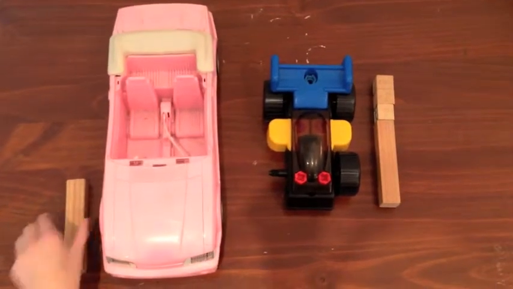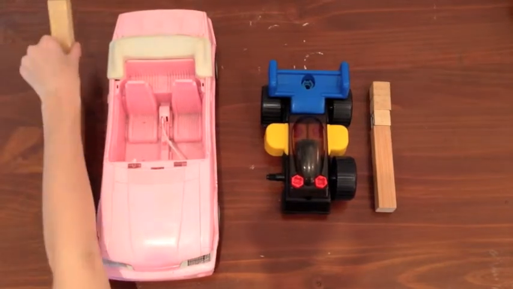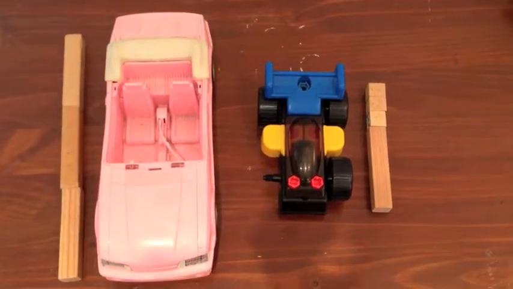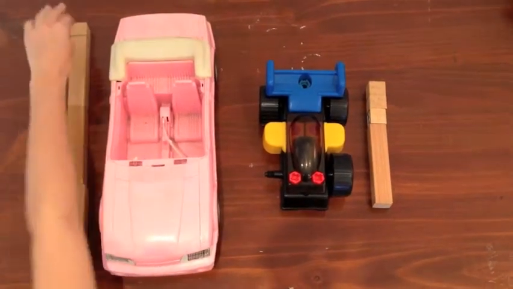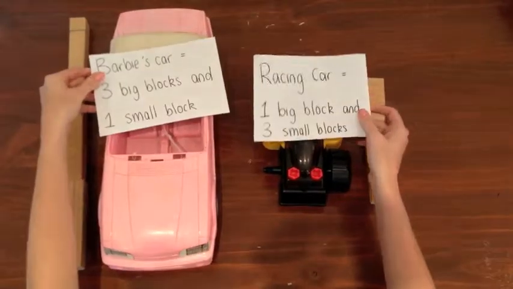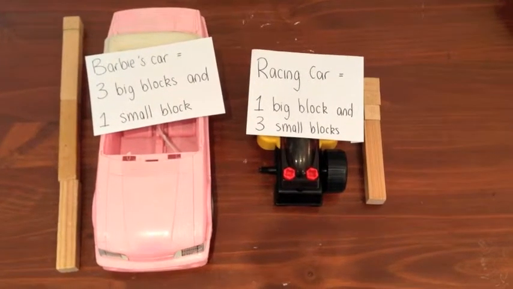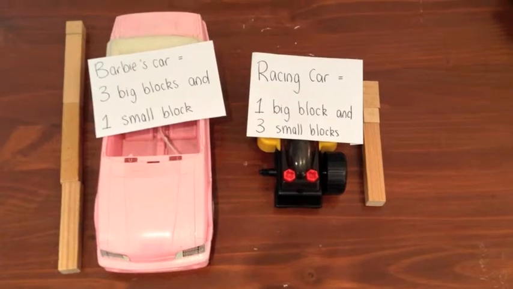And the Barbie car is 1, 2, 3 big blocks and 1 small block. So the calculated lengths are Barbie's car 3 big blocks and 1 small block, and the racing car 1 big block and 3 small blocks.